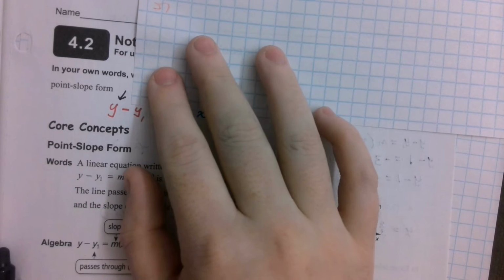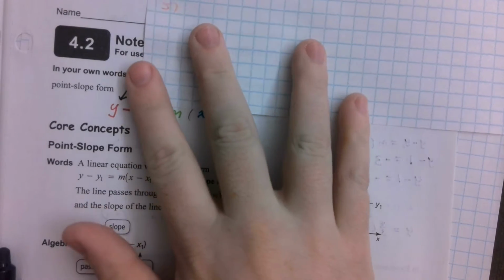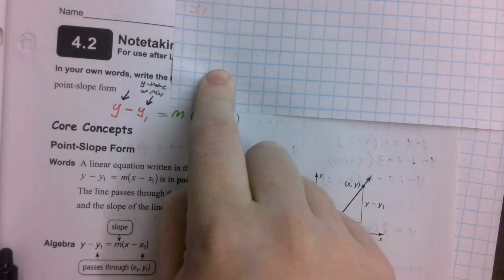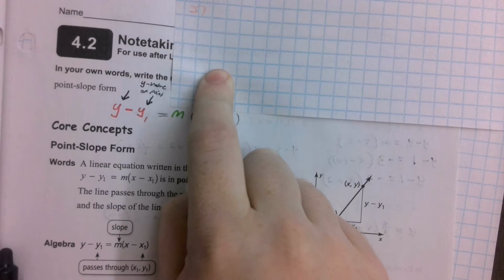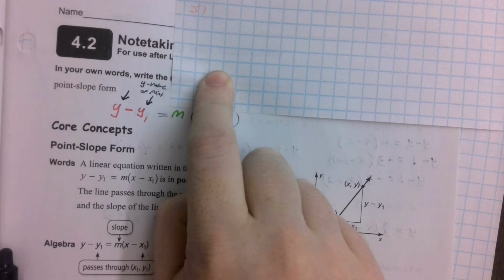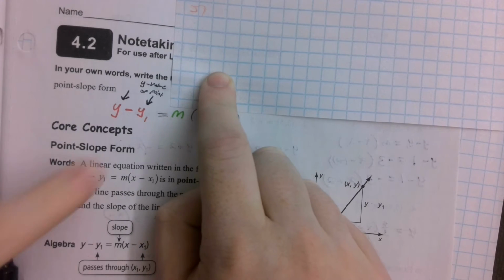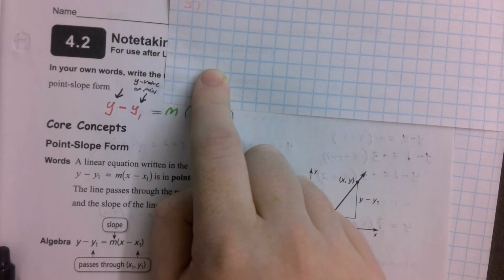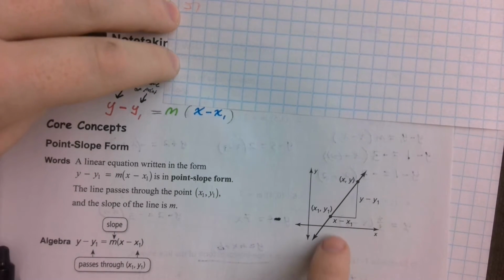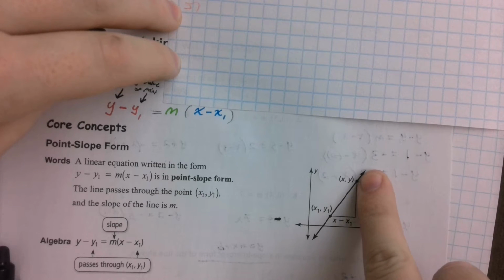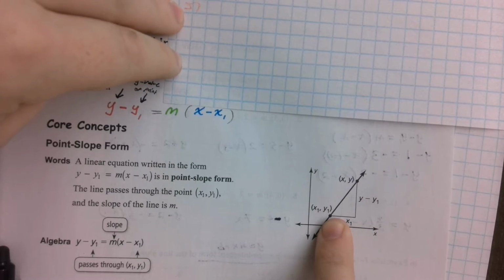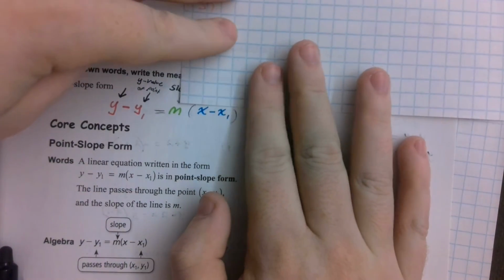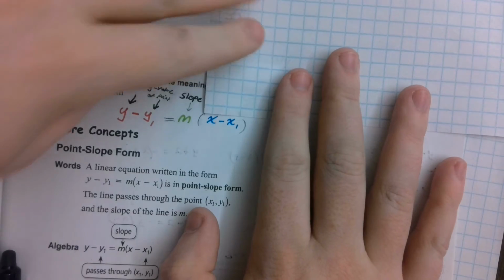y1 is where things get a little bit different. y1 is going to be the y value of any point that we are given. So as long as you have a point and you have a slope, you can use point-slope form. This is the y value of that point. What we're doing here is we're finding the distance between the y value that we're trying to look at and an original y value to help us figure out the equation. m, as always, is just going to be our slope. That's never going to change.